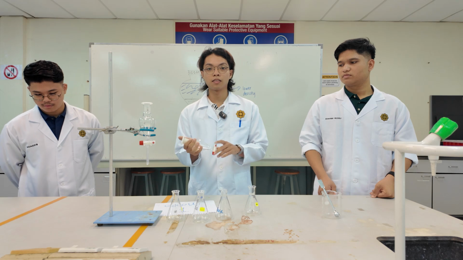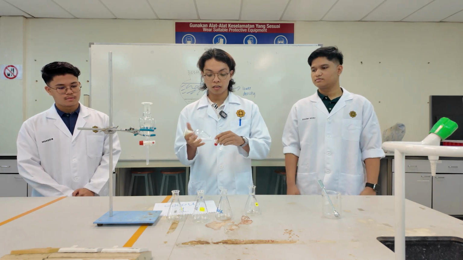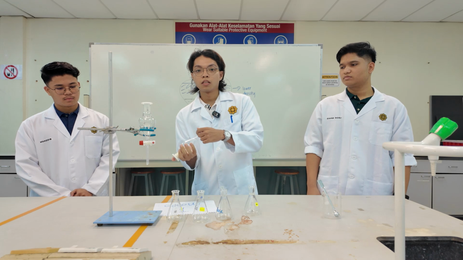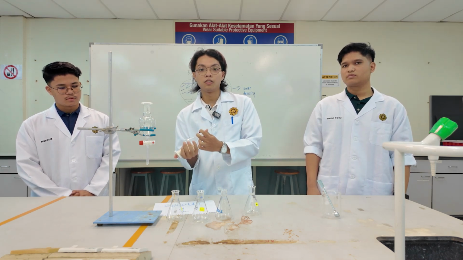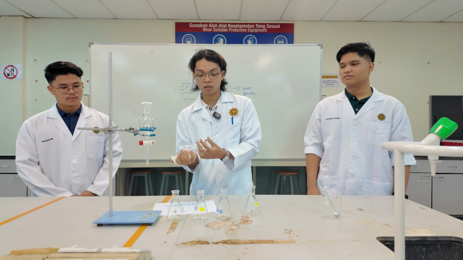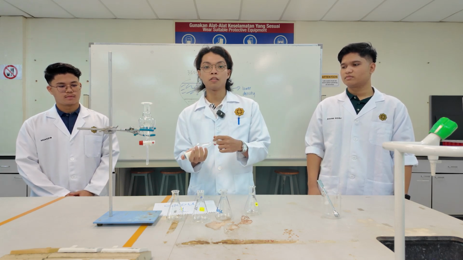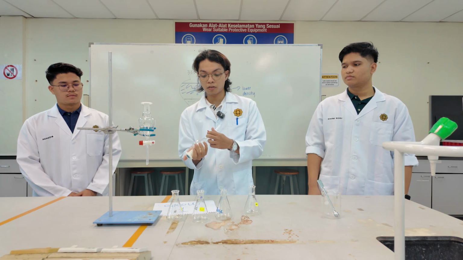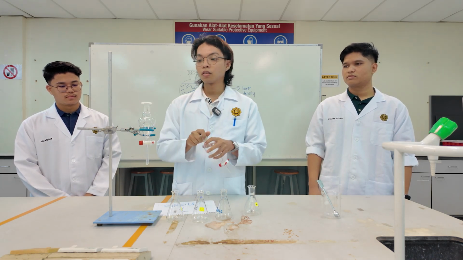It's still the same as the first part. You need to shake, and then after that, you need to open the stopcock to release the pressure slowly, and it will produce a hissing sound. So after it stops, you can transfer to this funnel.